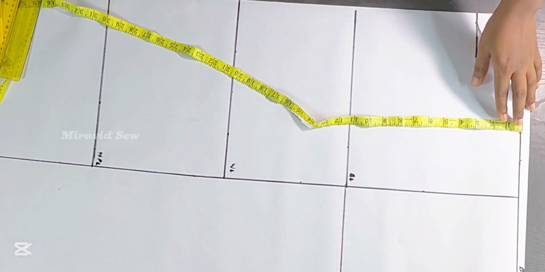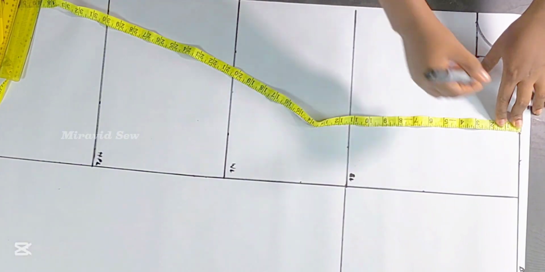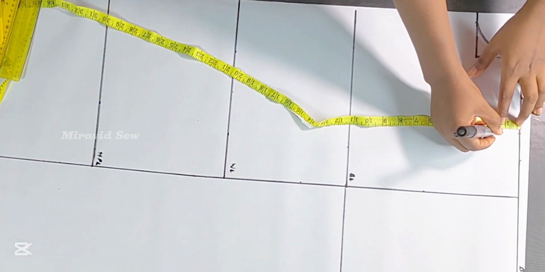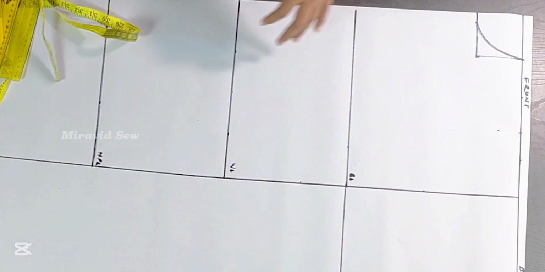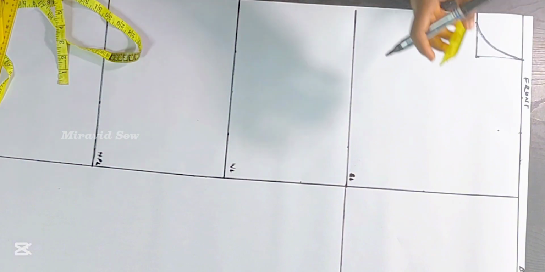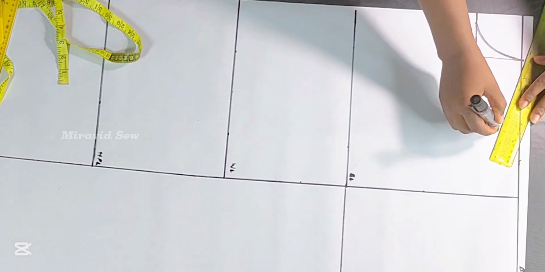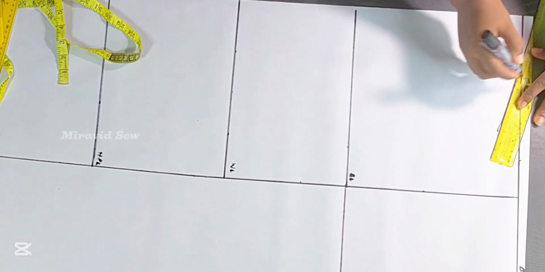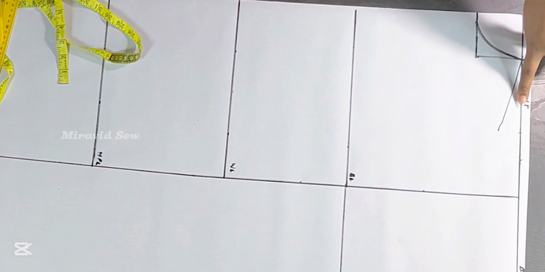So for this, I'll be going in by 1.5 inches. So I will create my slope from this point, and then I'll link it up exactly where my neck width stops. So this right here is my shoulder slope.